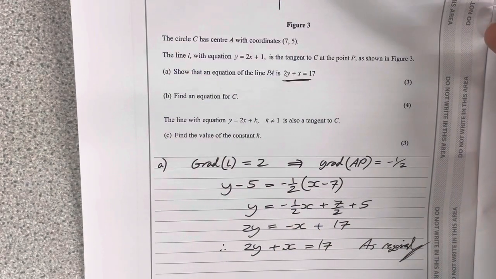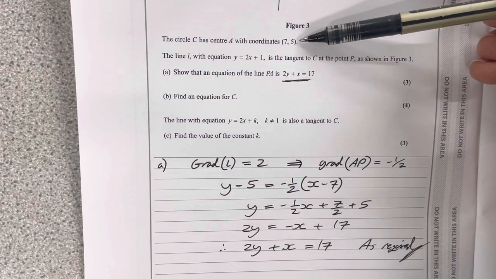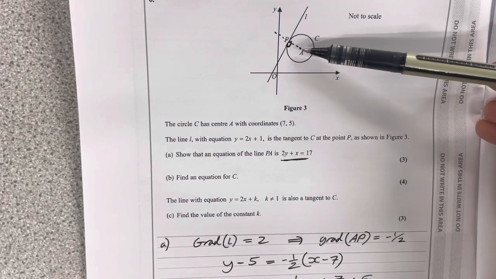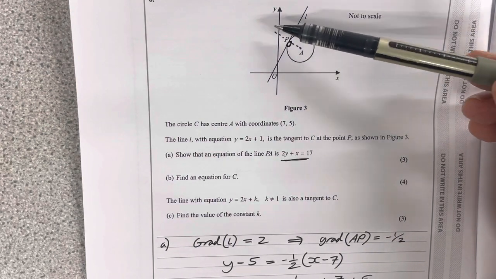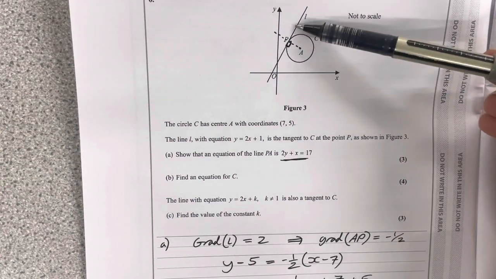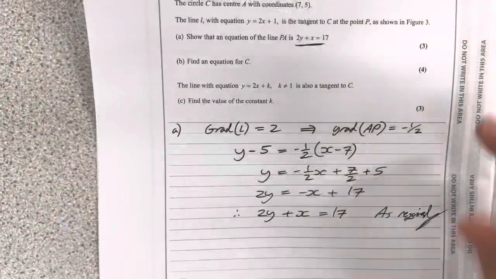Find an equation for C. Okay, so for C, we need to know the radius. We already got the centre, so we don't have to mess around with that, but we need the radius of the circle to then state the equation. So I'm going to find where this radius intersects the tangent. Okay, and that will be a point on the circle. So I'm going to find the coordinates of P.